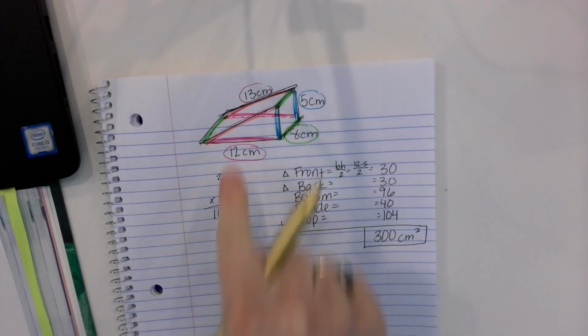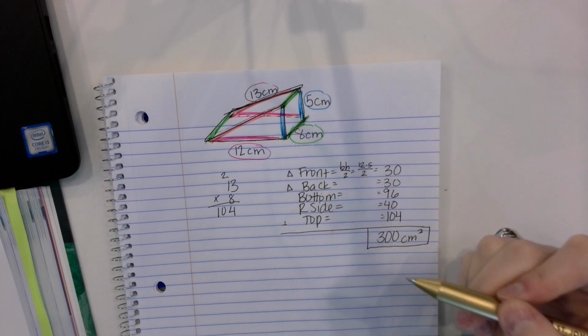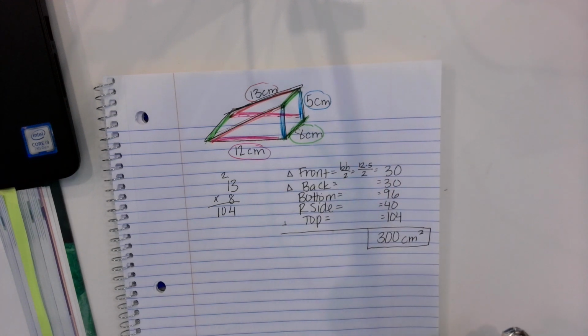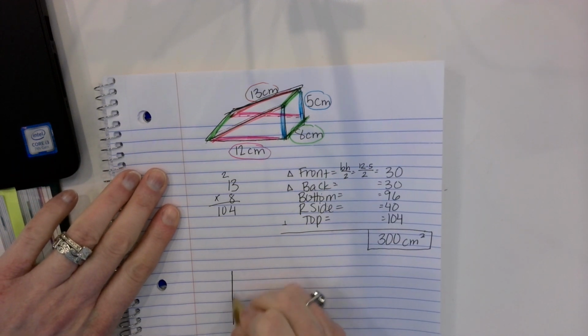Writing out your sides and finding the area of each face, writing out all your faces. Okay, why don't you all go ahead and try and find the surface area of this triangular prism.